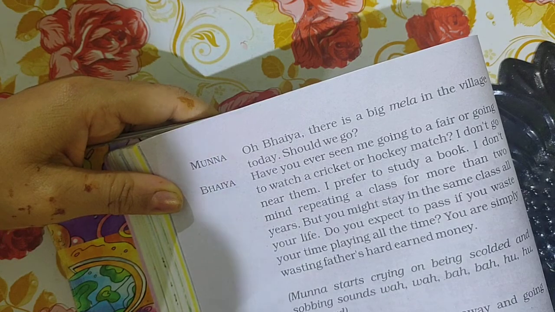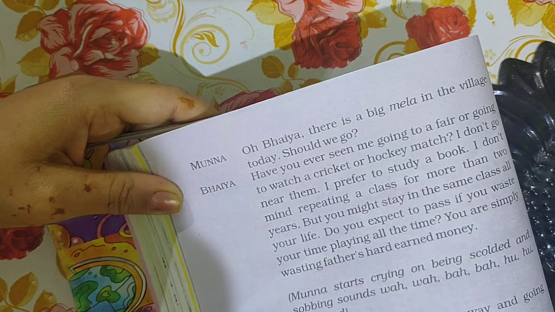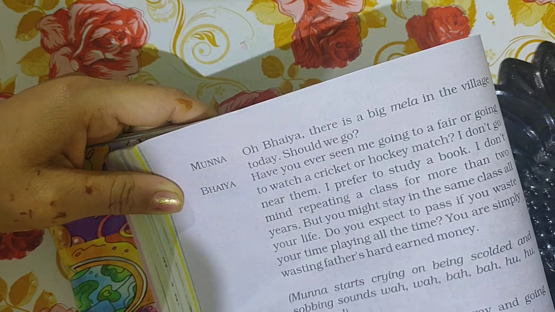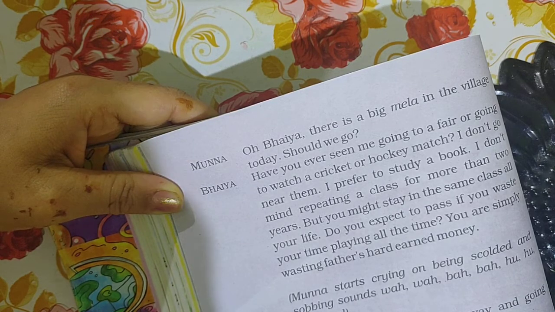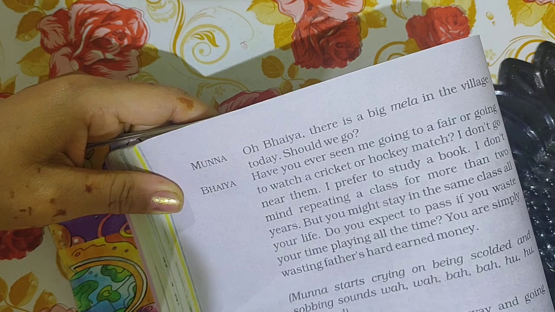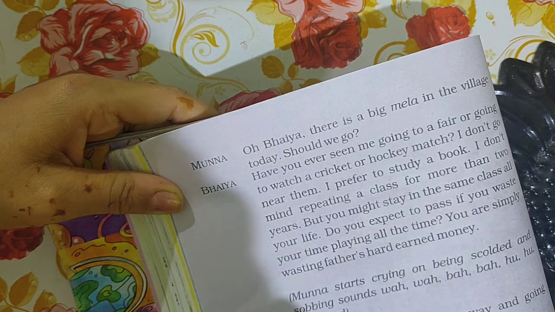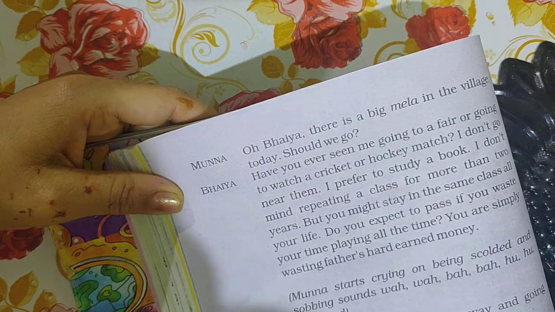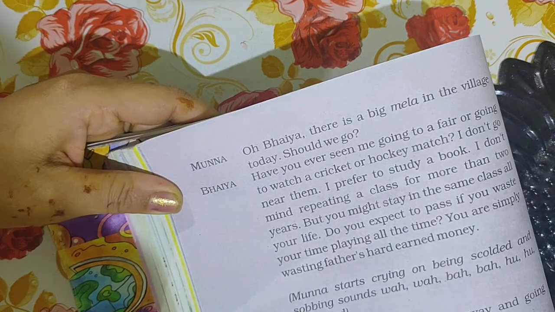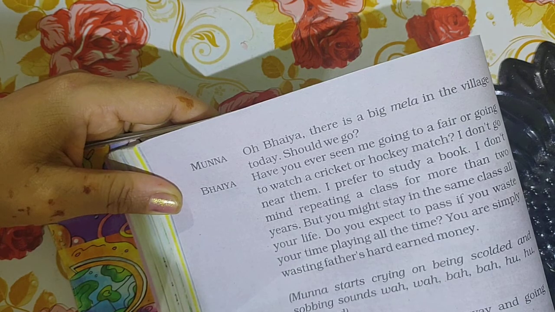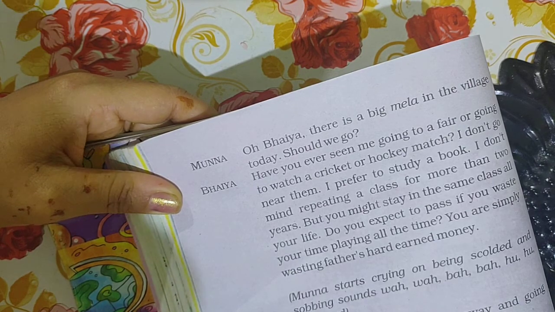I just prefer to study a book. Now he also says that he would not mind repeating the class for more than 2 years. He says that he would not be sad at all, and he would not mind at all having to repeat a class. Even if I fail, I will not mind at all.